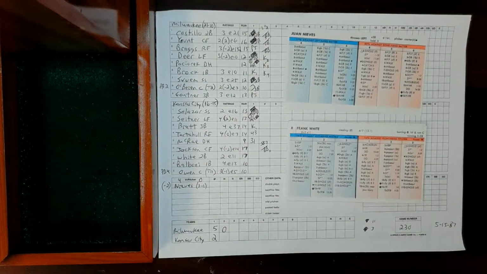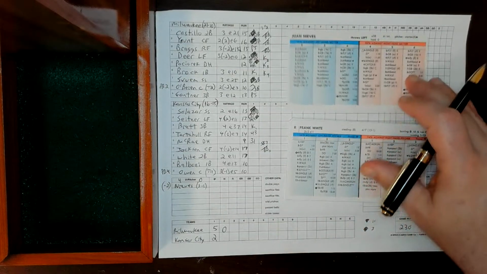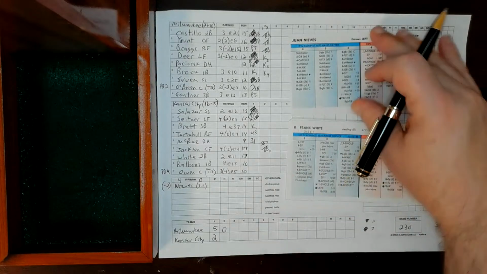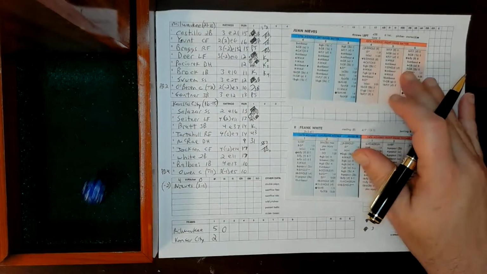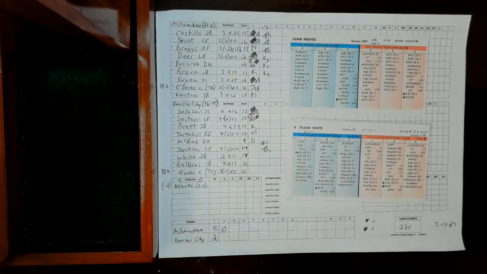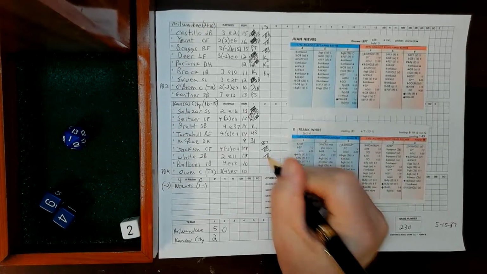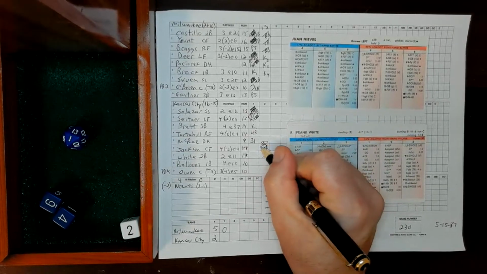Here's Frank White. He's hitting .246 on the replay, 4 homers, 11 driven in. Real world, he had .245. So right on the money there, too. Havoc roll and nothing happening. That's a 2-10, and that's a single to center field. Single to center, and Bo's going to score without a throw.